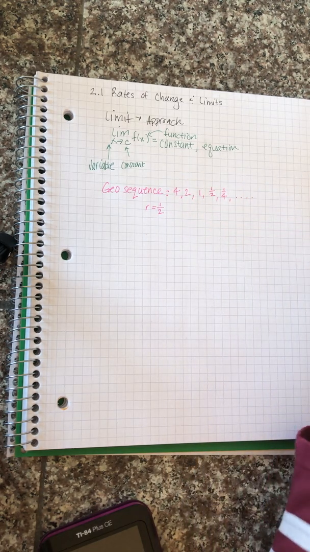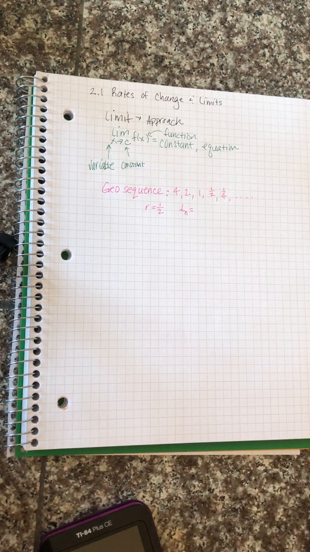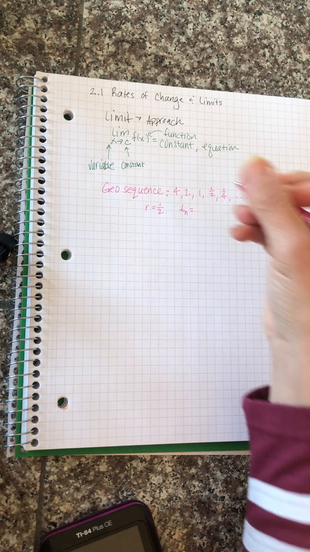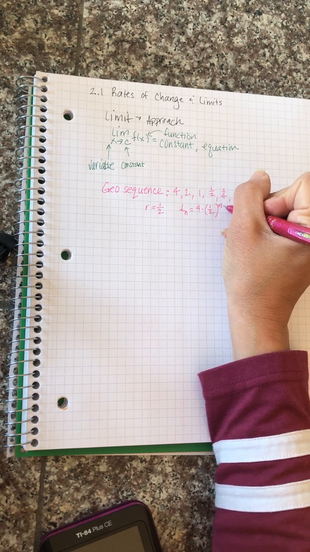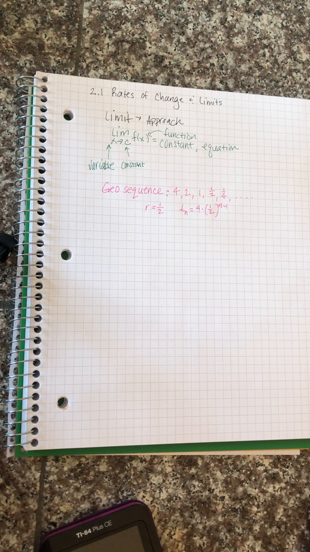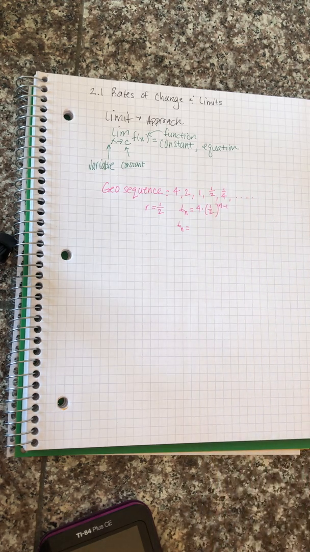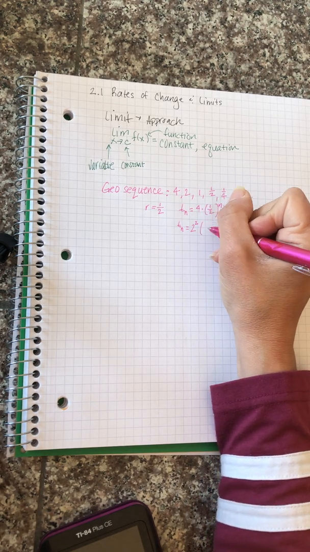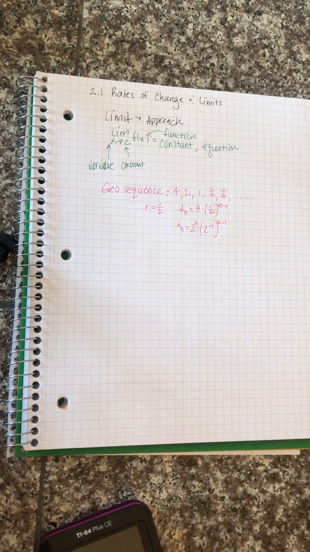And just to review, if I was going to write an equation to represent this geometric sequence, the first term would be 4 times 1/2 to the n minus 1. And you can actually simplify that further. 4 is 2 squared, last time I checked. It's been a while since we've done math, but 4 is 2 squared. 1/2 is 2 to the negative 1, to the n minus 1.